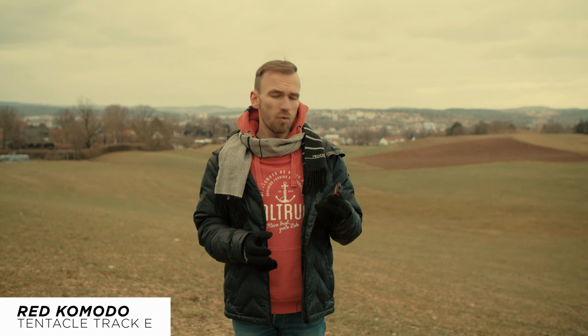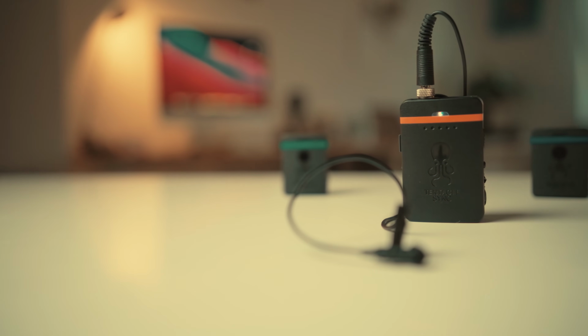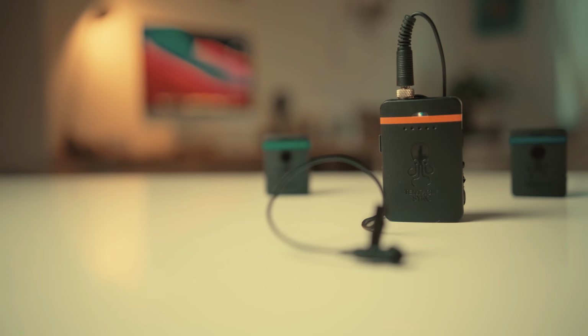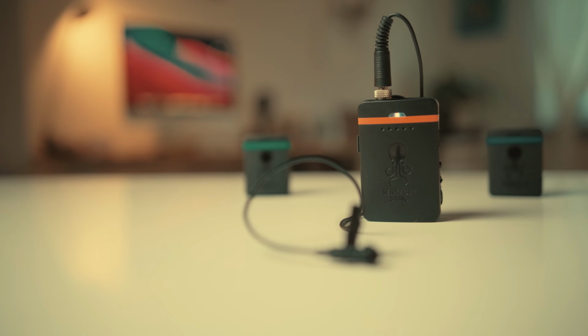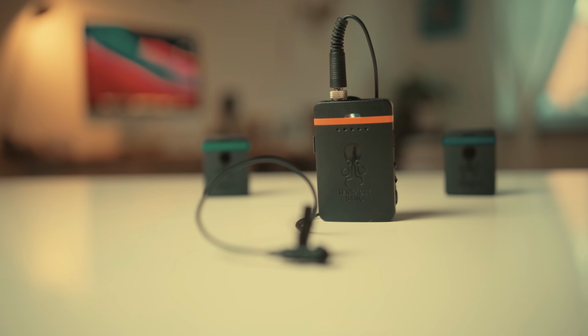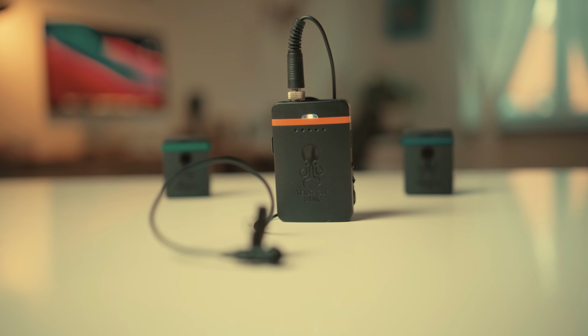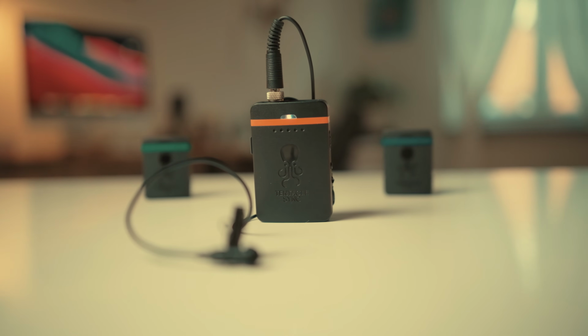So now let's talk quickly about the Tentacle Track E, and this is very exciting because it's a very new product of theirs. The Tentacle Track E is basically an audio recorder which has 32-bit float technology. What does it mean? So 32-bit float basically means that the audio recorder has a very high dynamic range, and you can't peak anything or distort the audio because we can always bring it back in post.